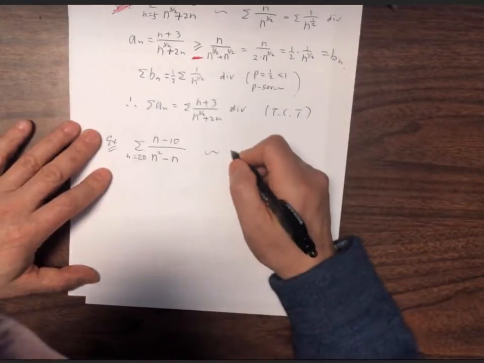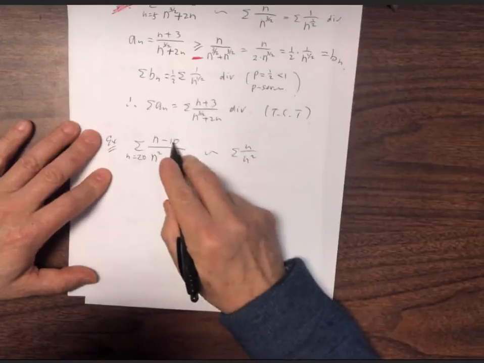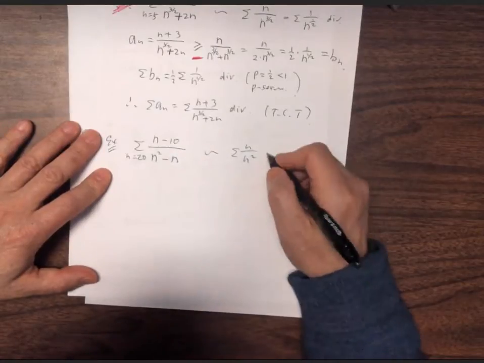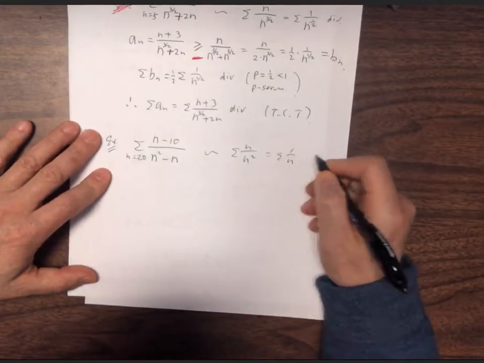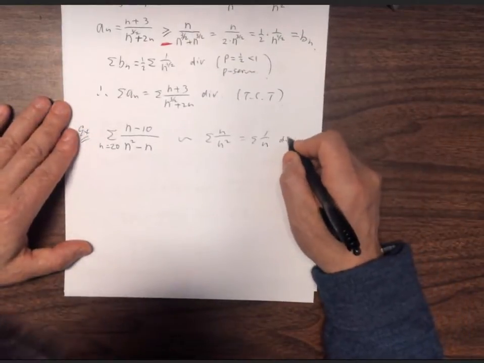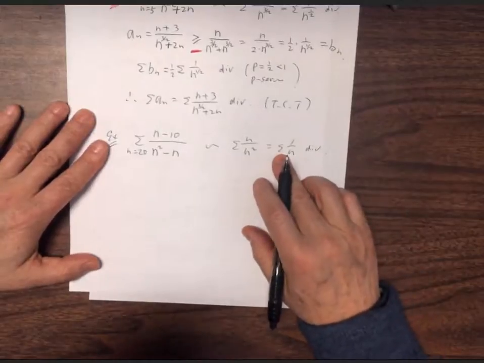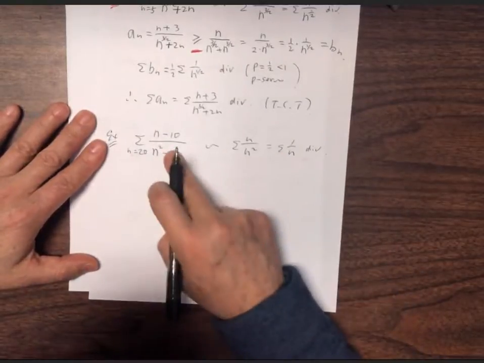Let's estimate. We'll drop lower terms, that's the same. Drop the 10, drop the n from the bottom, and this is a P series, actually the harmonic series, which diverges. Simple enough. Well, this just says we think this will diverge.